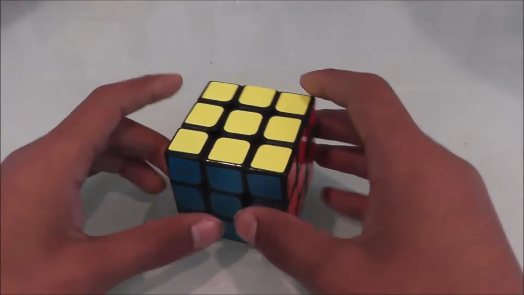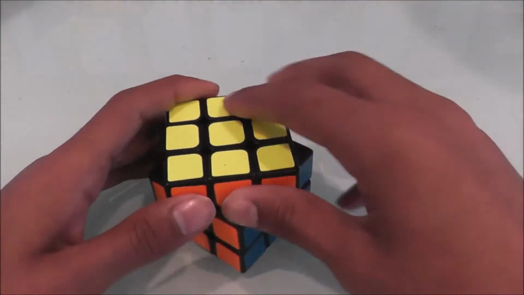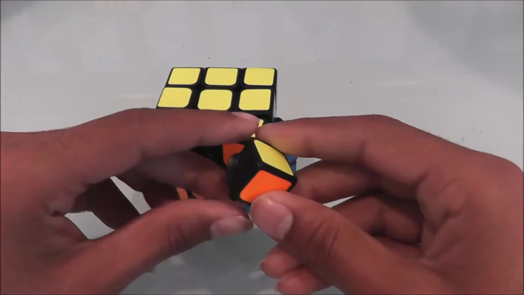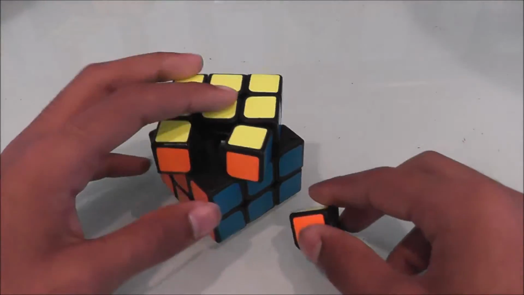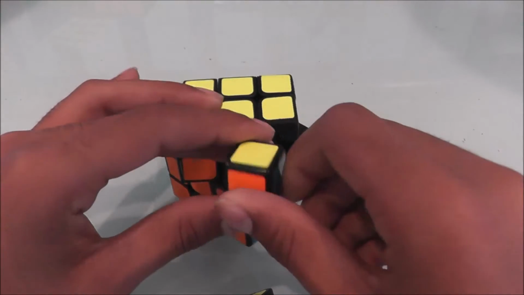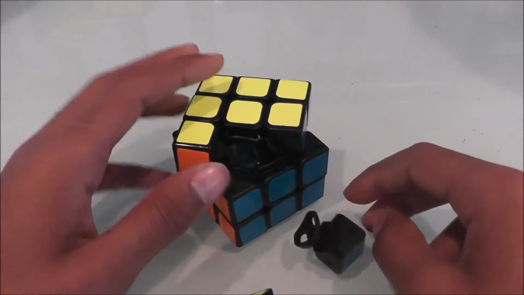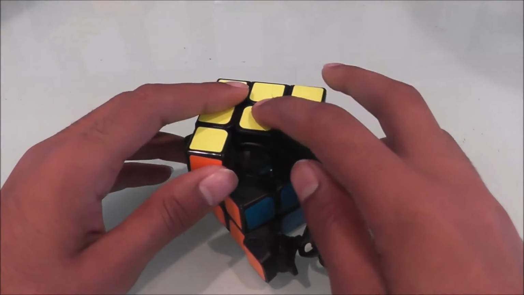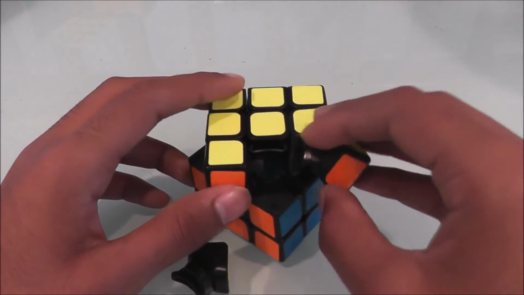Alright, so the first thing you need to know about the cube is the three types of pieces there are. So, first is an edge piece. As you can see, the edge piece has two colors to it. Second is a corner piece. The corner piece has three colors to it, and it's in the corner, just like its name says. And then there's the centerpiece. The centerpiece only has one color and is always in the center of the cube.